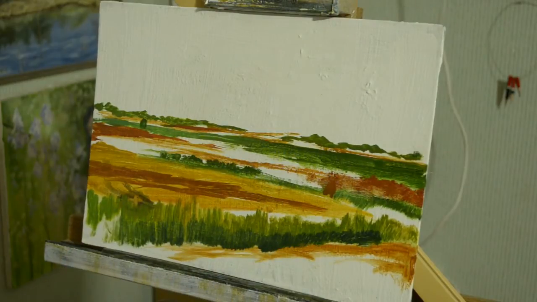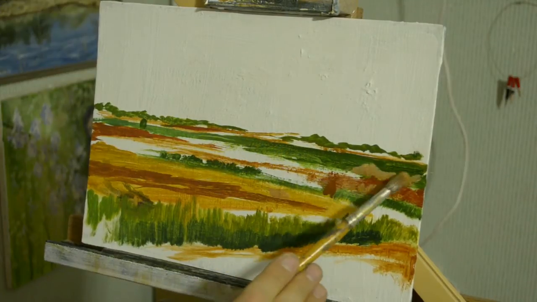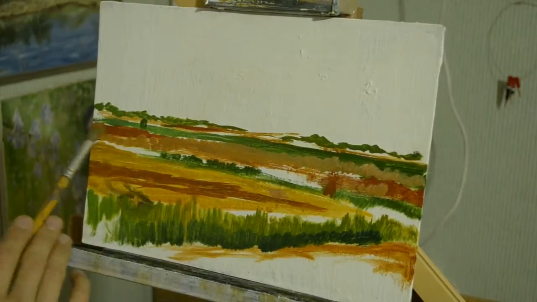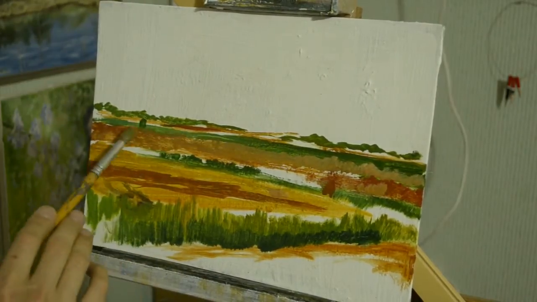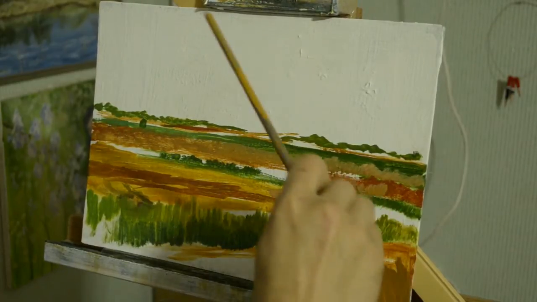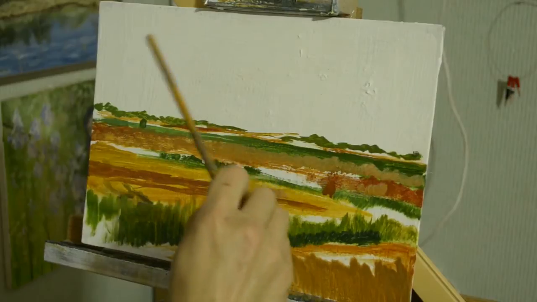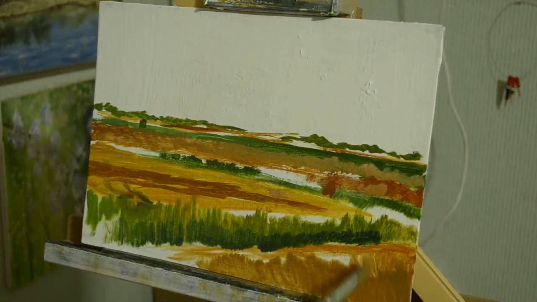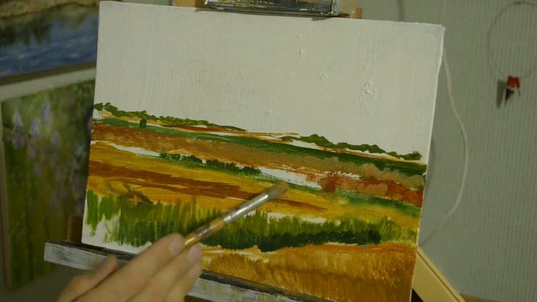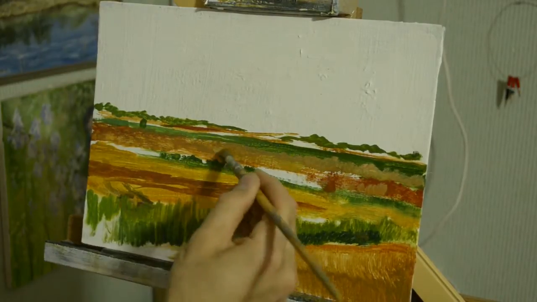So, we start with the general outlines of red and ochre here, to just mark the lines and the points, to create some landmarks which we will use later to add some details.